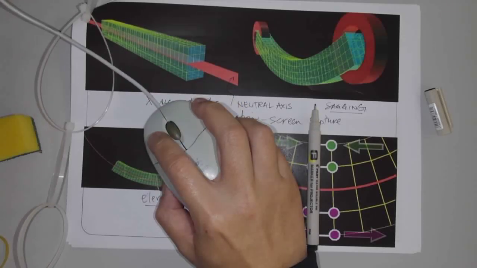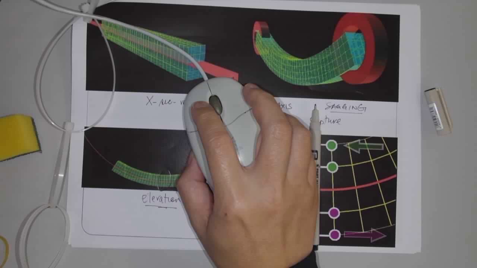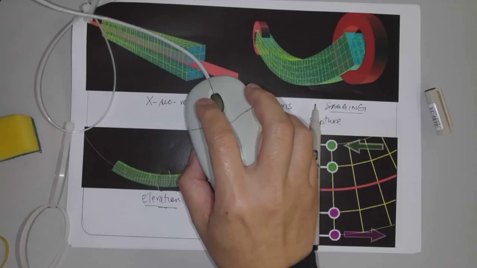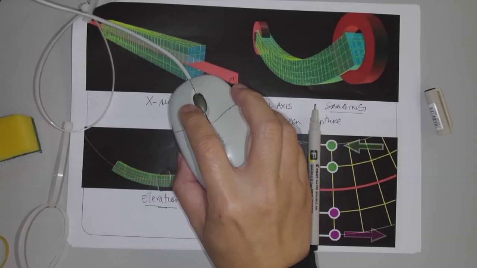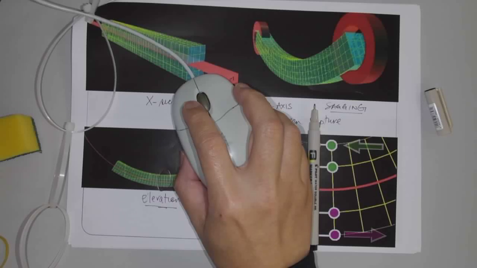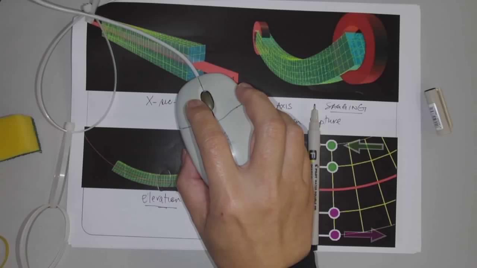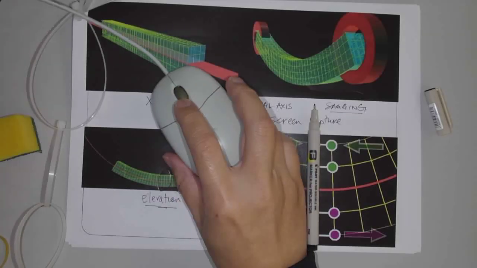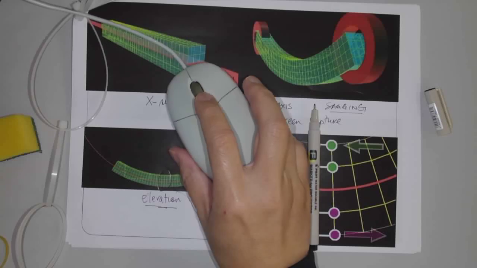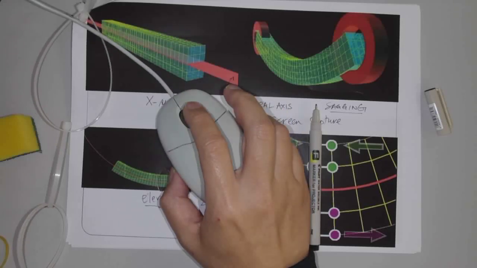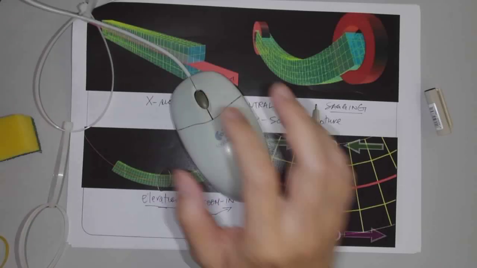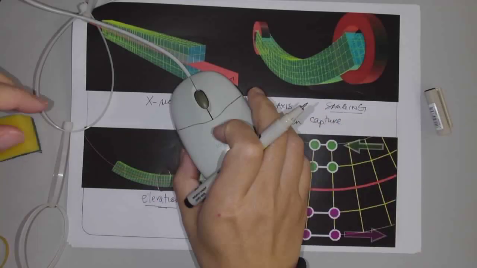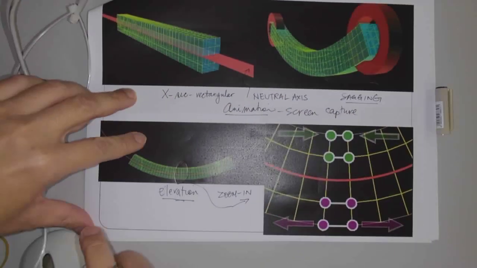At the bottom, you have tension force. Here, you also have tension force, but the tension force is a bit smaller than the one at the bottom surface. Okay? So this is what we can observe from the animation. And this screen is captured in your handout.